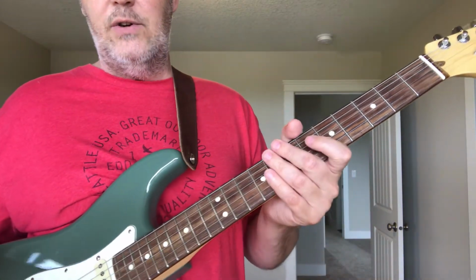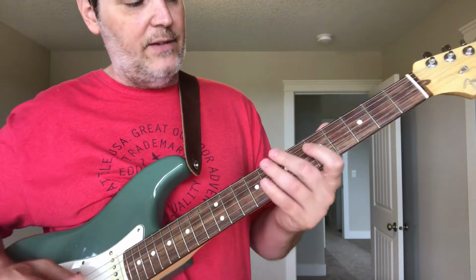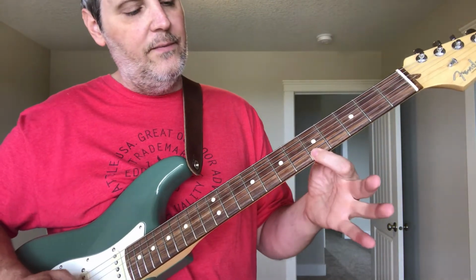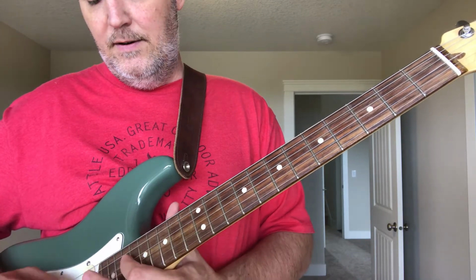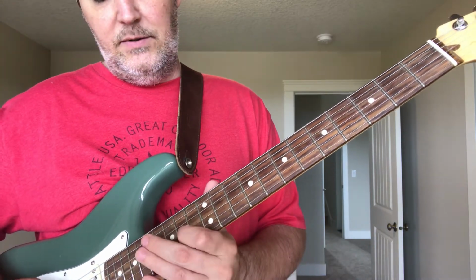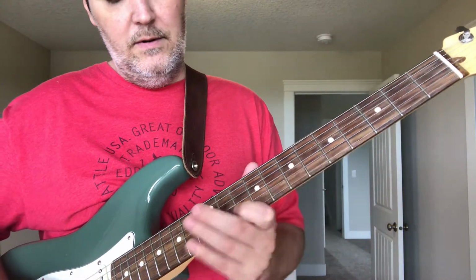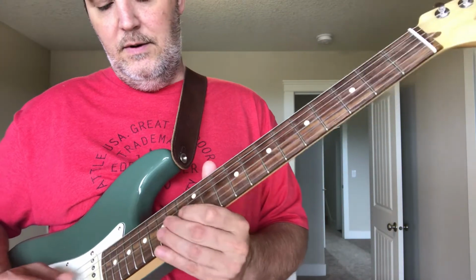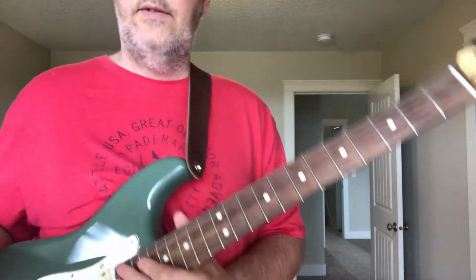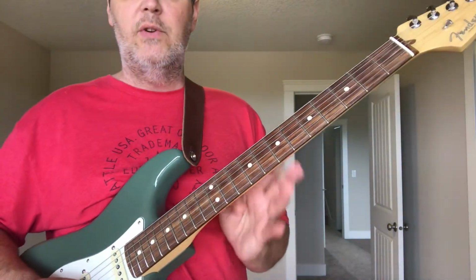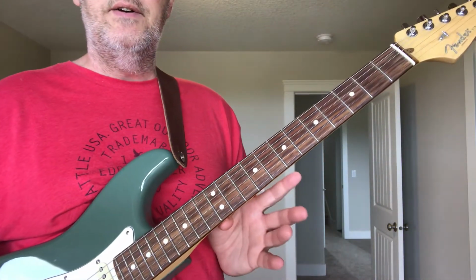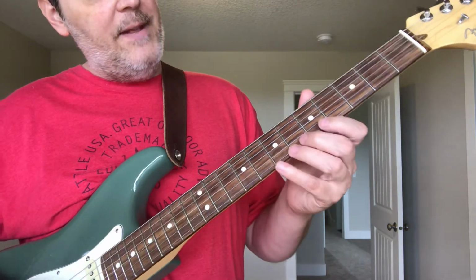And then the first ledger line above the staff is this octave. Oops. See, if I go too fast, I can't do it either. So there's 4 locations of the second octave.